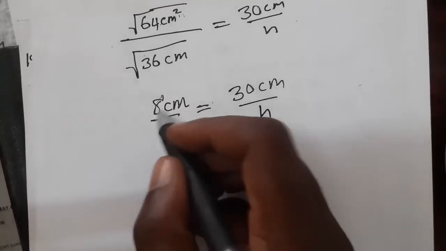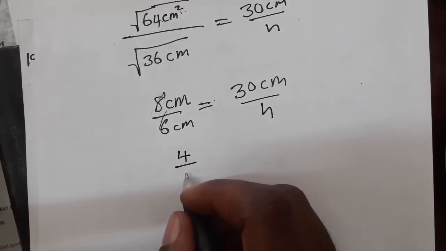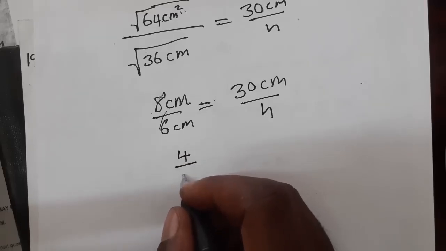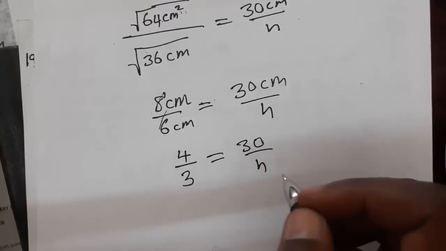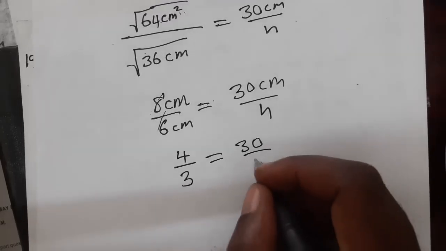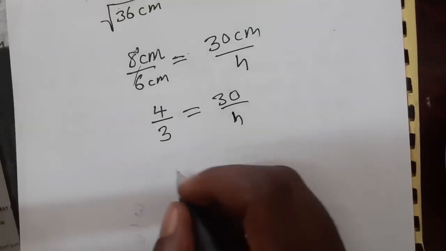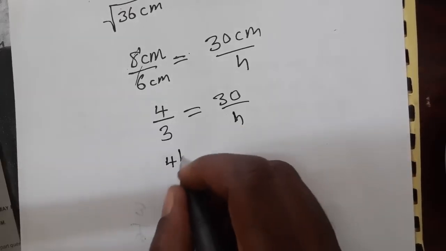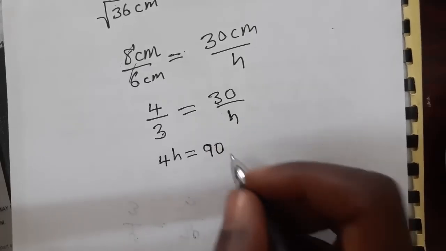So we can simplify further to have 4 over 3 equals 30 over h. At this point, we can cross multiply. 4 multiplied by h equals 3 multiplied by 30, which is 90.